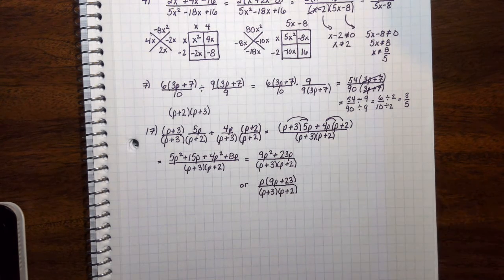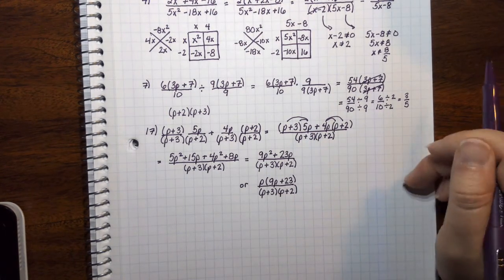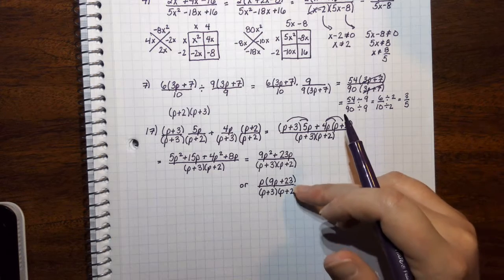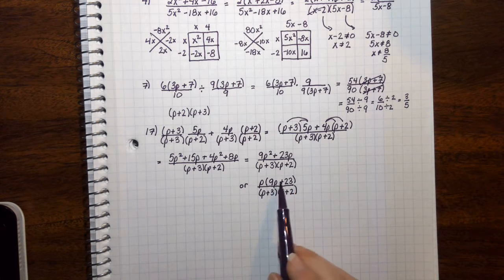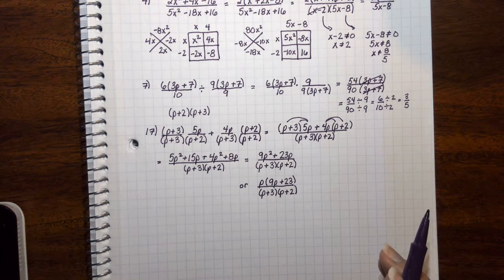However, we can't cross anything out. So you can either leave it like this, or you can factor out the greatest common factor of p and leave it like this. But this step is not required. The reason I did it was just to check to make sure that I could not reduce any further.